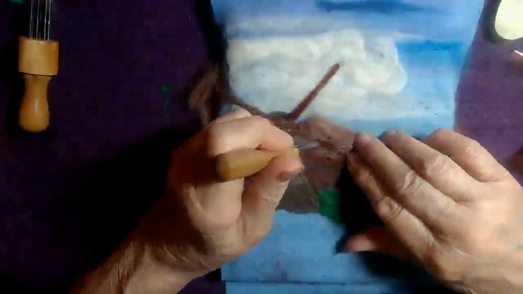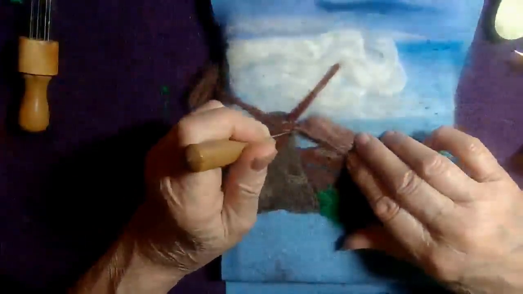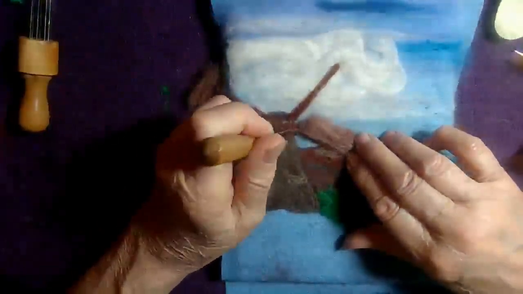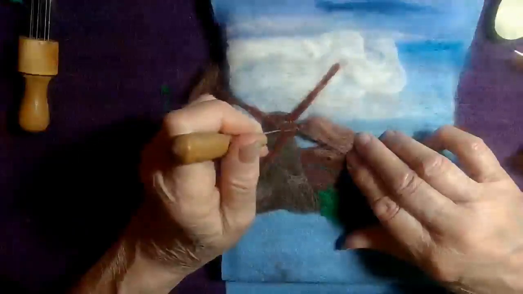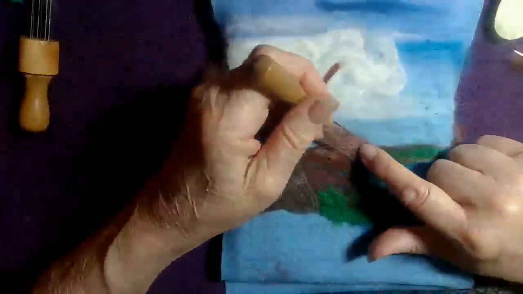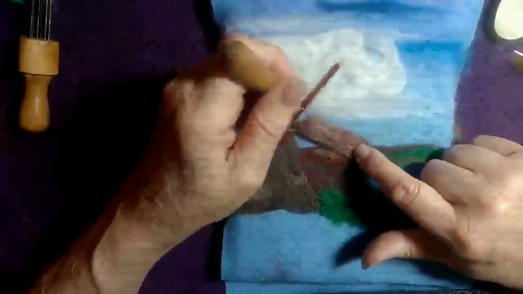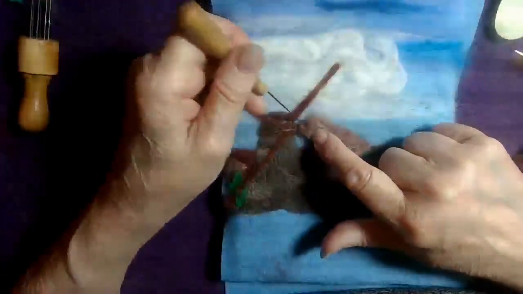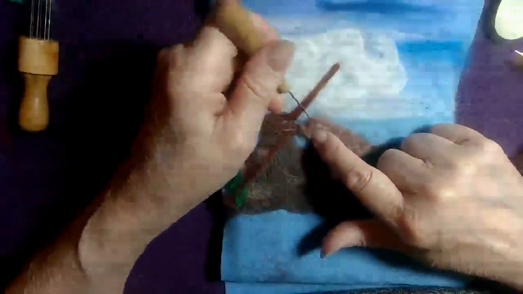Okay. Now push this up along my shaft. And I want this slanted out a little bit.